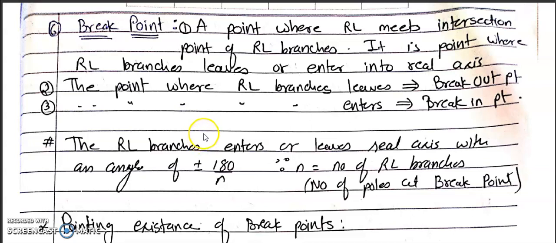So let us start discussing the breakpoints. As we know, what is a breakpoint? A breakpoint is a point where the root locus branches intersect, that is, where the root locus branches leave or enter the real axis. So we need to find that point. We know that the root locus always starts from the poles and ends at the zeros, so we just have to find the breakout or breaking point, right?